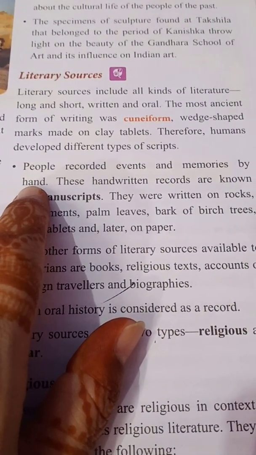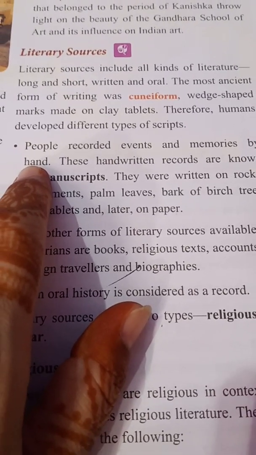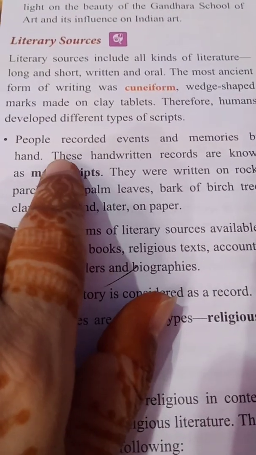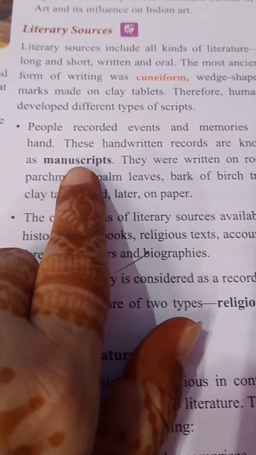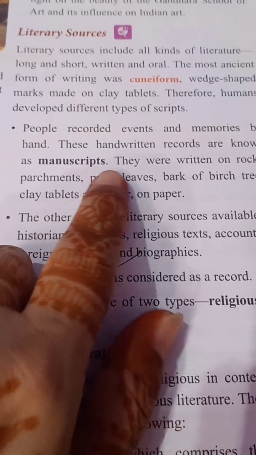First point: people recorded events and memories by hand. At that time there was no printing press, so people had to write everything by hand. So all these handwritten records are known as manuscripts. As they were written by hand, they were known as manuscripts.